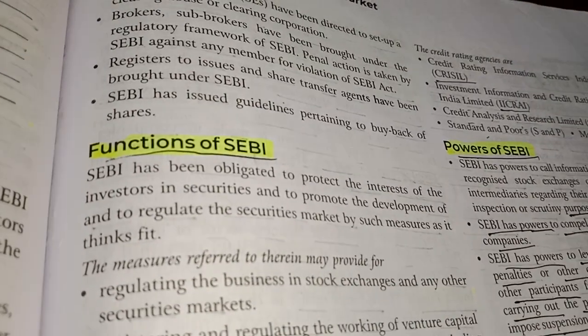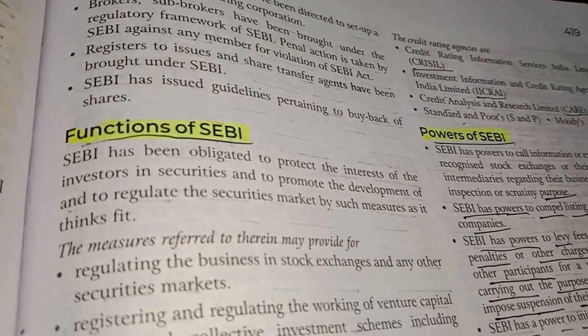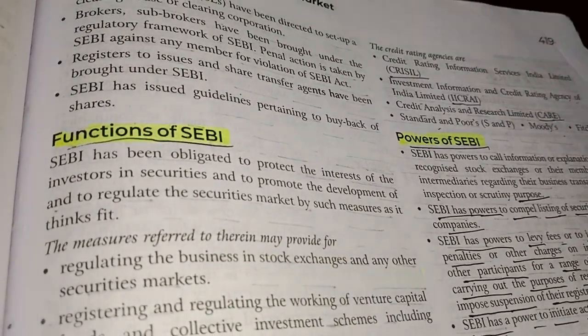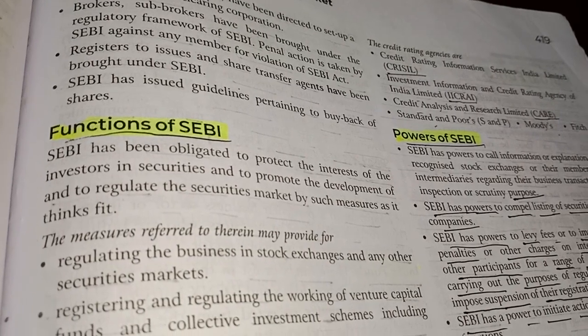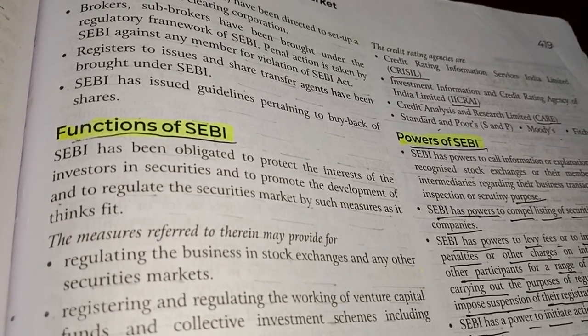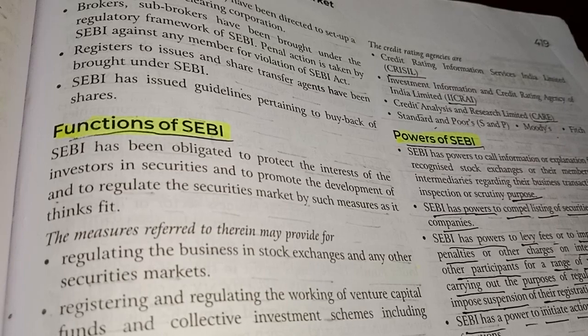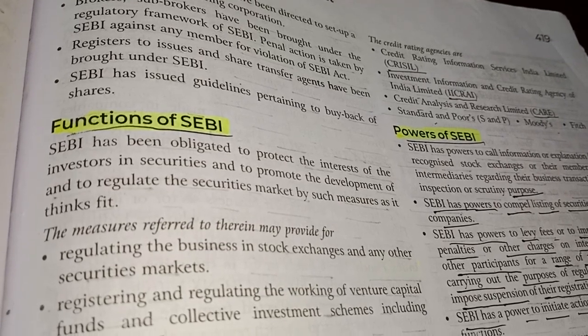Functions of SEBI. SEBI has been obliged to protect the interest of investors in securities and to promote the development of and to regulate the securities market by such measures as it thinks fit.